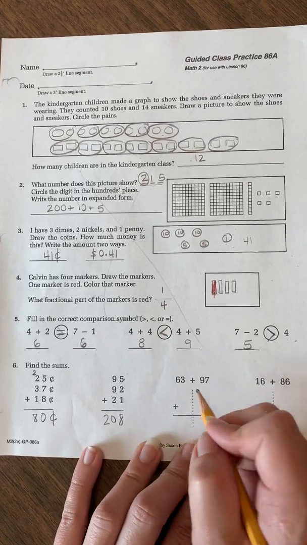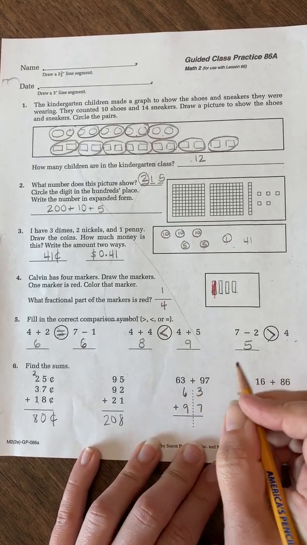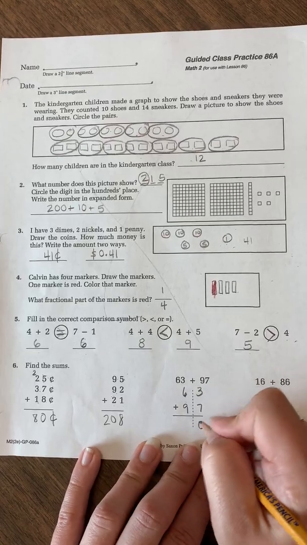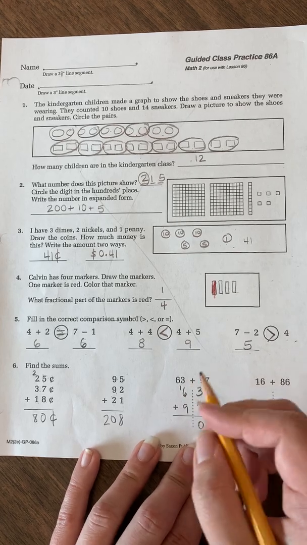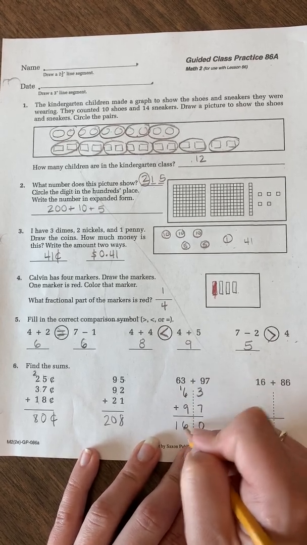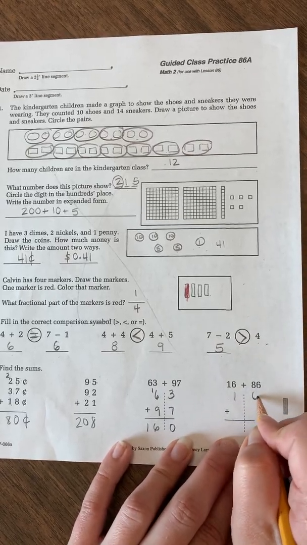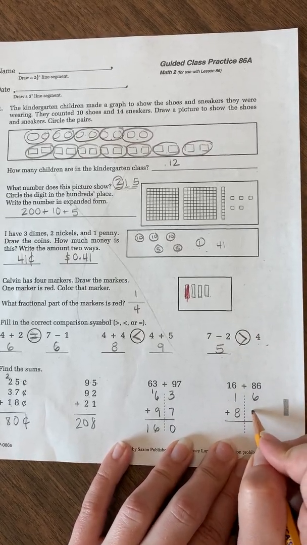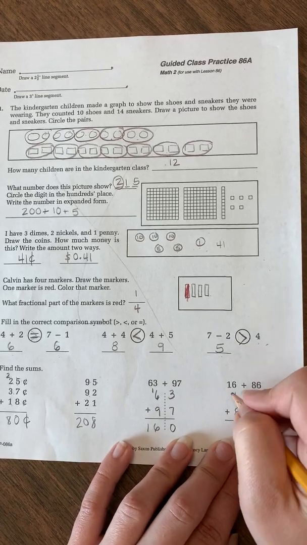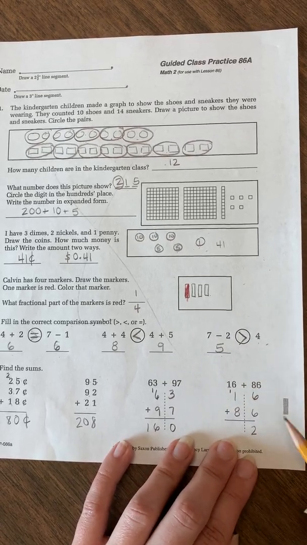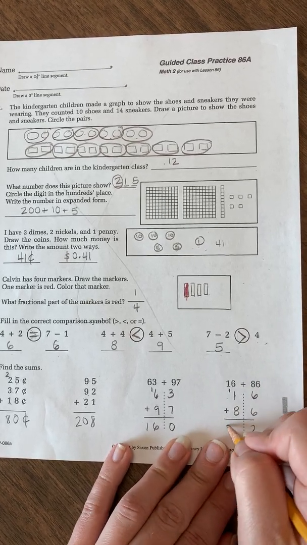These ones you have to line up. 63, 97. 7 and 3 is 10. Carry my 1. 9 and 1 is 10 plus 6 is 16. 16 and 86. 6 plus 6 is 12. Carry my 1. 1, 2 plus 8 is 10.